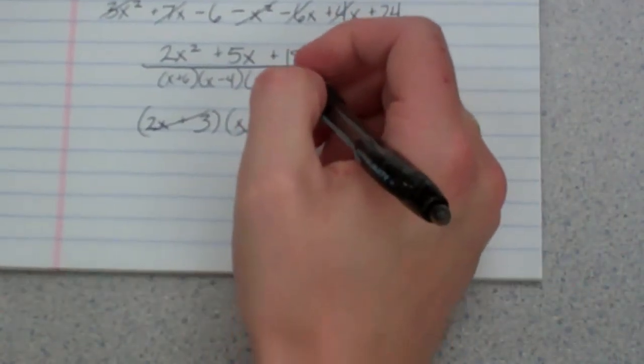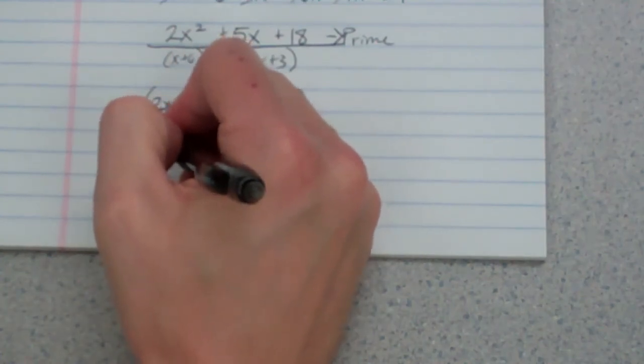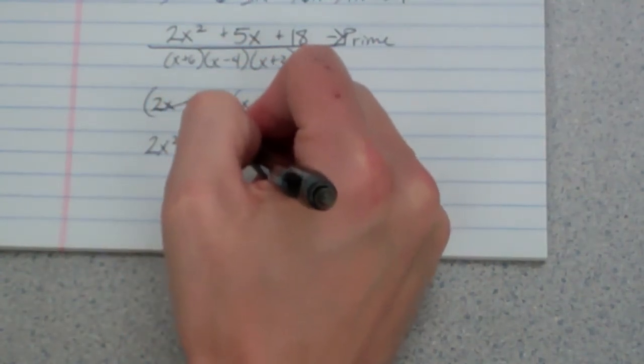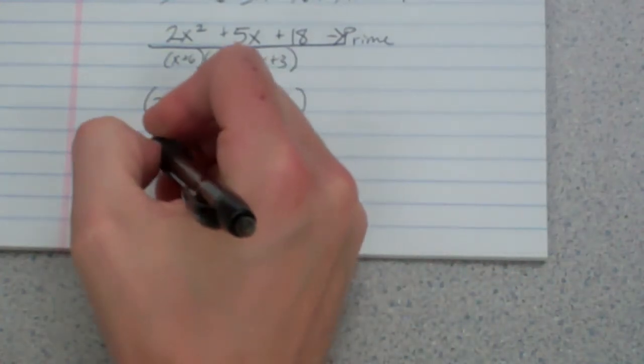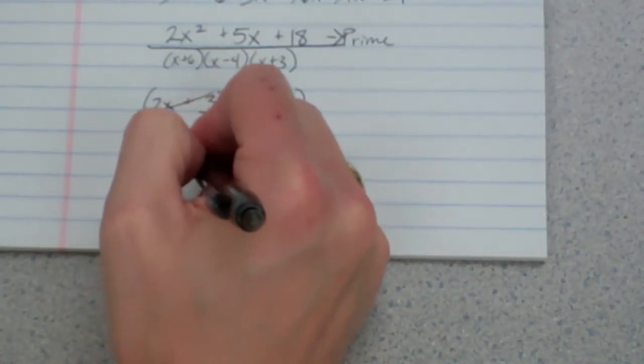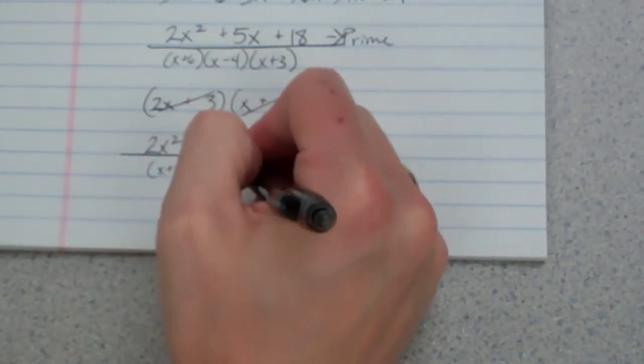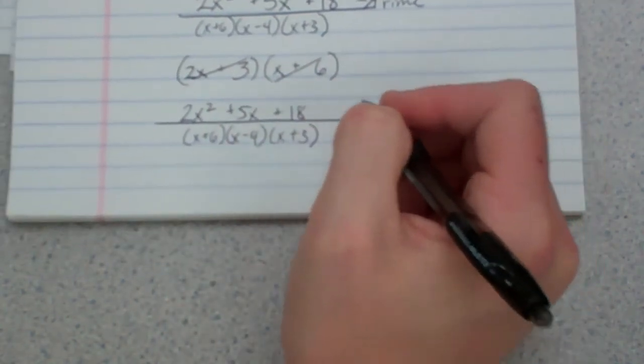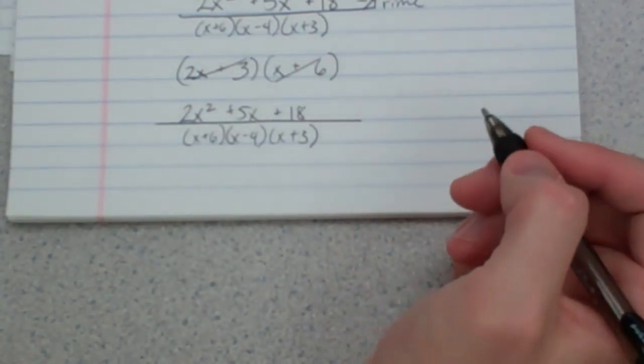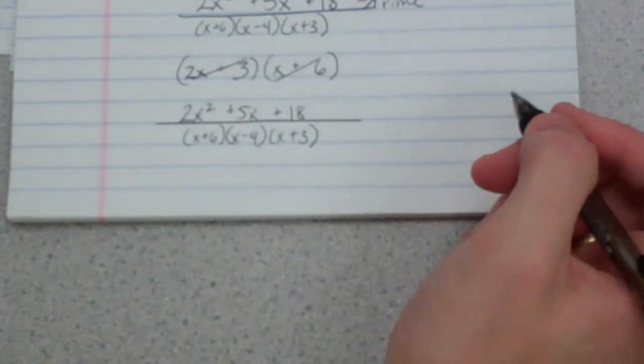And so my answer is simply 2x squared plus 5x plus 18 divided by x plus 6, x minus 4, x plus 3. And just because we couldn't cancel something out doesn't mean we did anything wrong. This is just the answer.